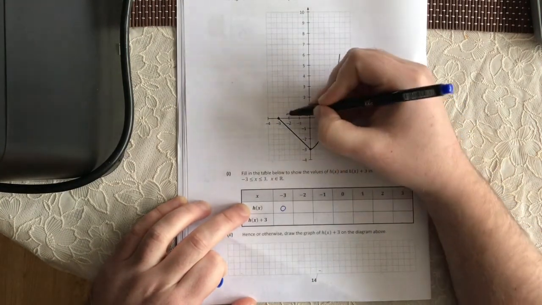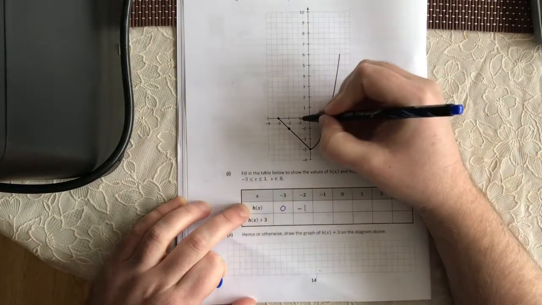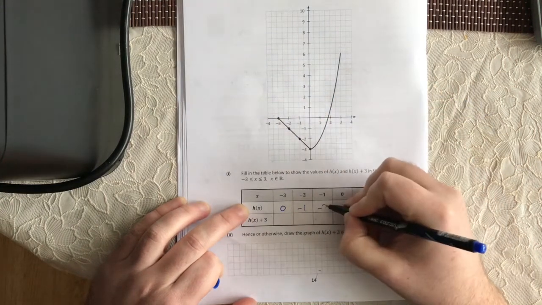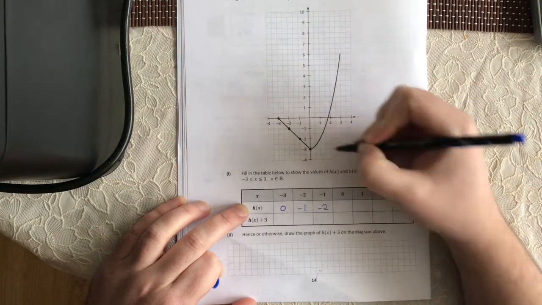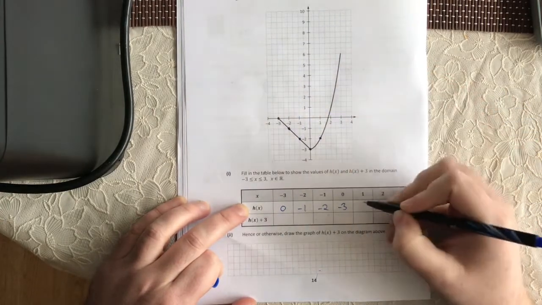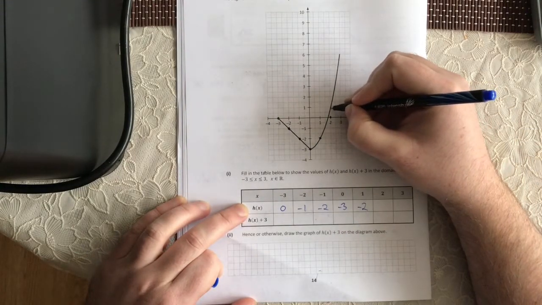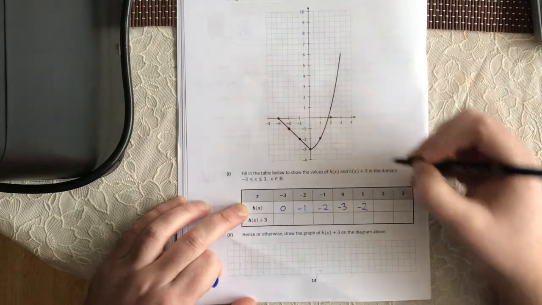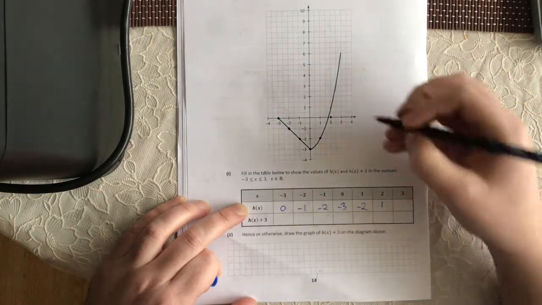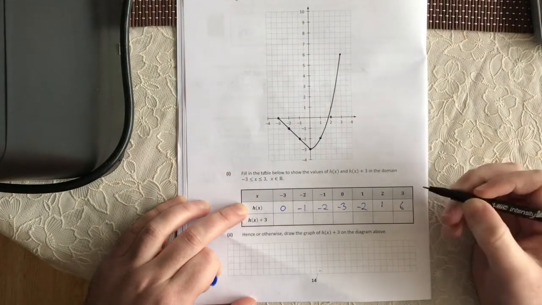When x is equal to -2, I go down here, and I can see it's -1. When x is equal to -1, I see that's -2. At 0, it's -3. At 1, it's -2. At 2, it's about 1, I'd say it's 1. And at 3 it's 6.